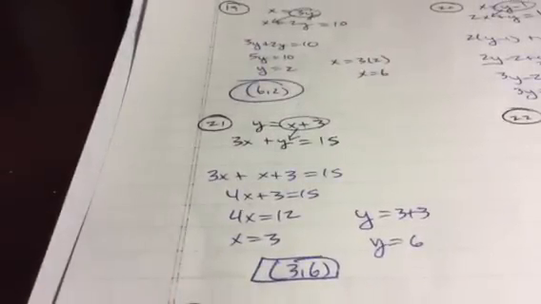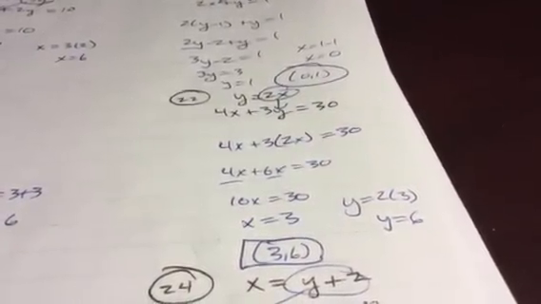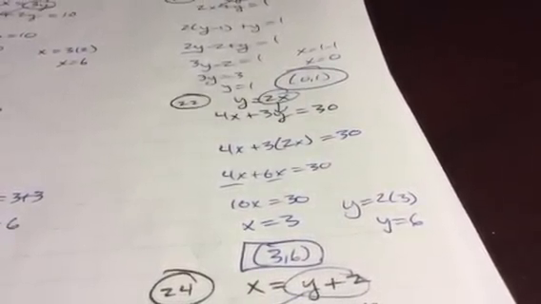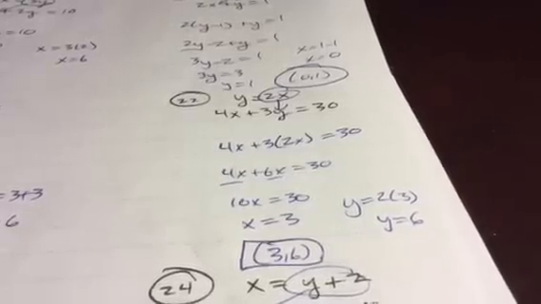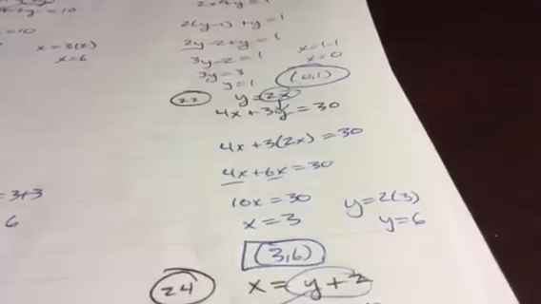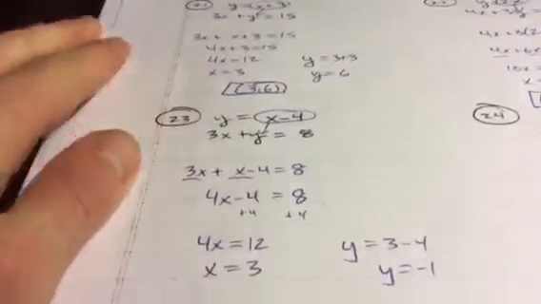You're going to get x is 3. Y is 3 plus 3. Y is 6. Again, pause this whenever you need to. Plug 2x in for y. So that's going to become 6x. 3 times 2x is 6x. You're going to get x is 3 when you combine like terms and divide by 10. Plug 3 in for x, you get y is 6.